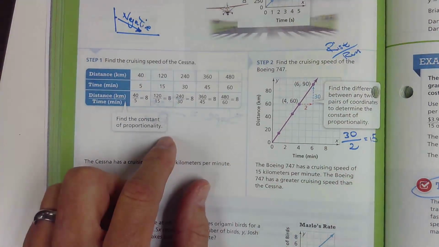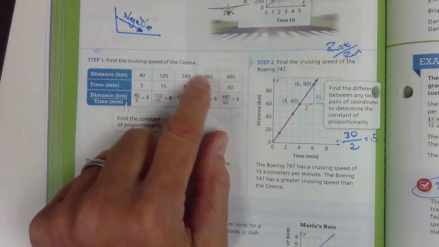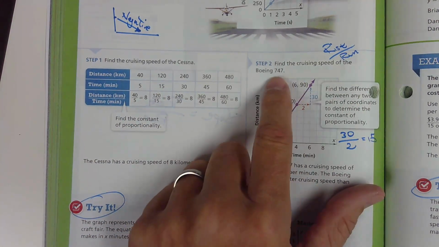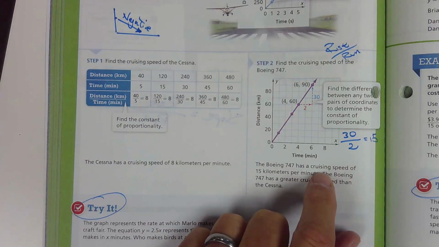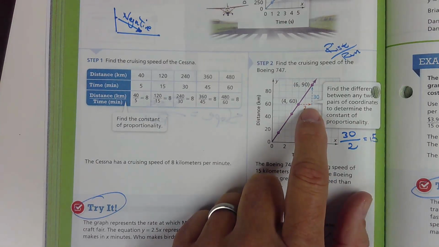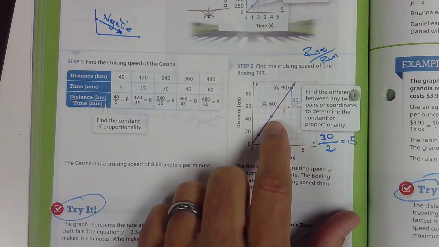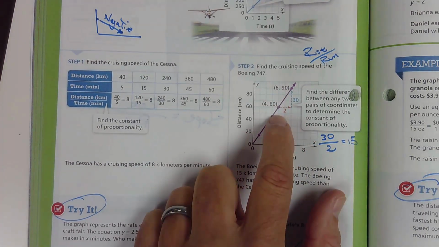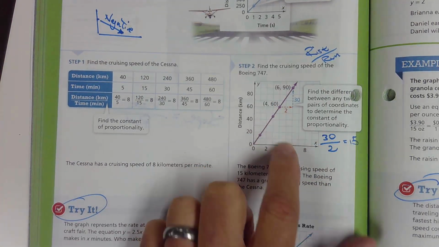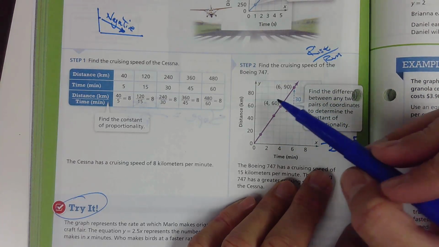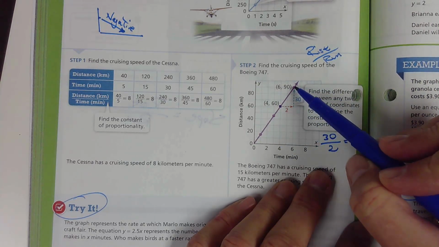Okay, so they're finding the cruising speed of the Cessna, and then they're finding the cruising speed of the Boeing 747. And this I wanted to point out to you with rise over run. What you do when you want to figure out the slope of any graph, you just pick any 2 points, and they just pick these 2 right here.